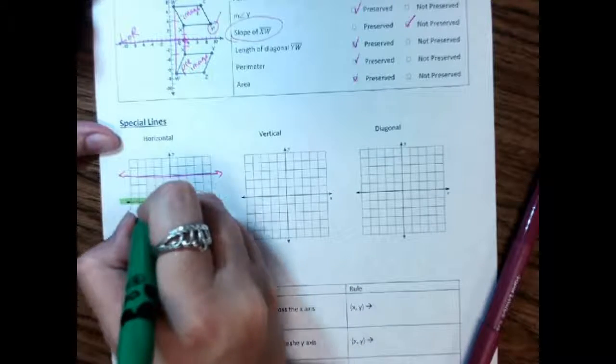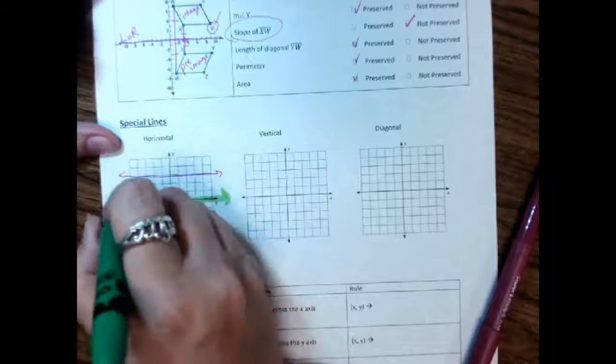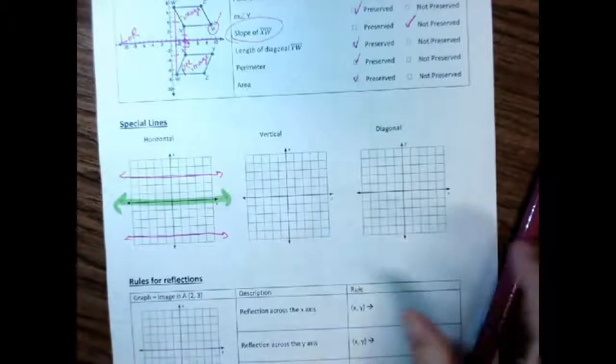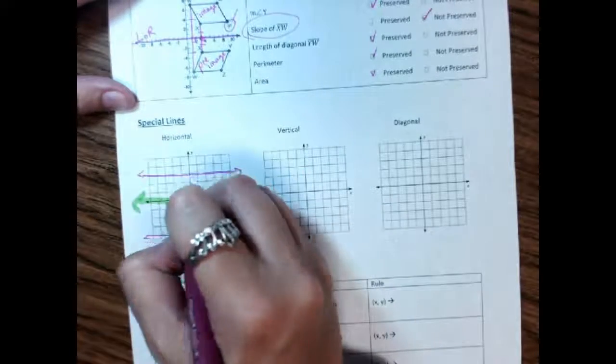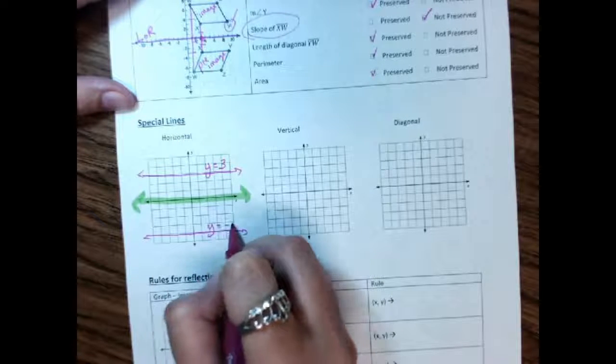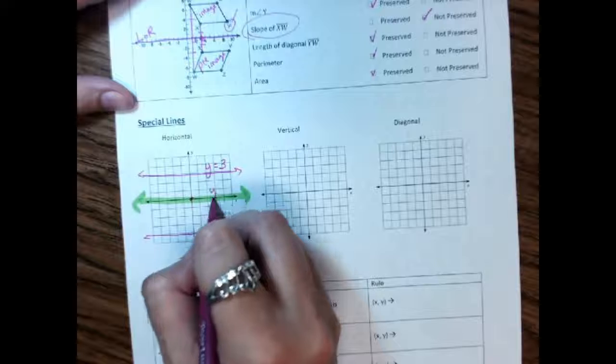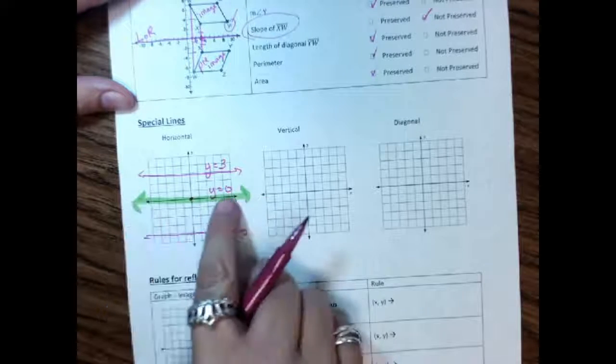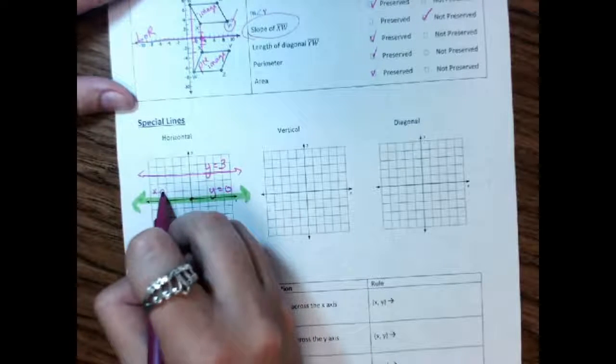Those are all horizontal lines. Let's talk for just a minute about what the equations of these lines are. Well, this is telling me where it's crossing the y-axis. So this one is at y equals 3, y equals -4, and this one would be at y equals 0. This one also happens to be the x-axis.